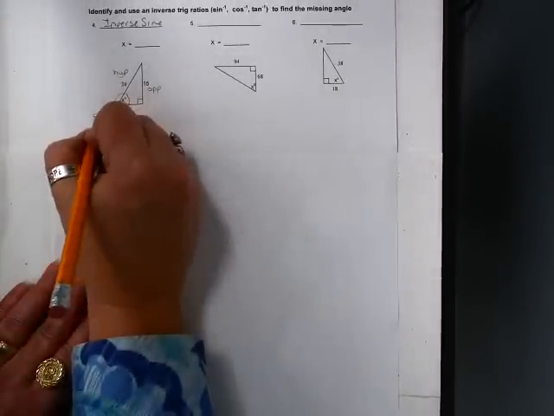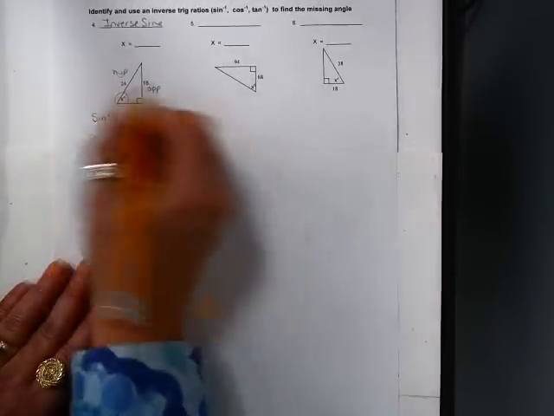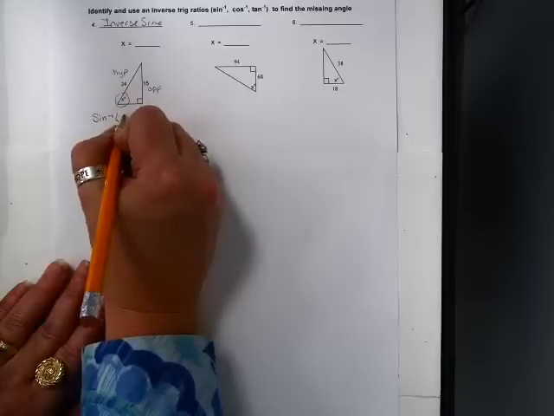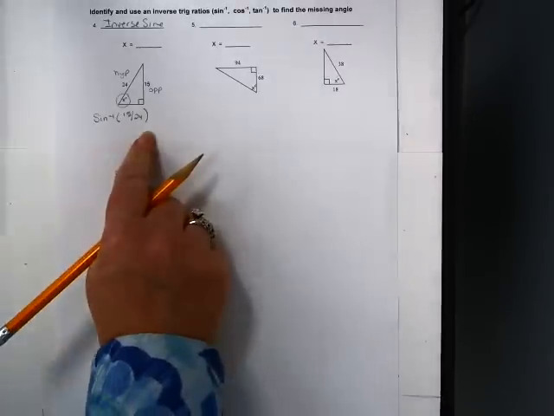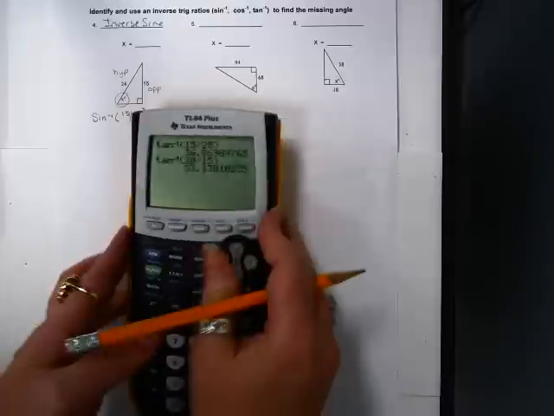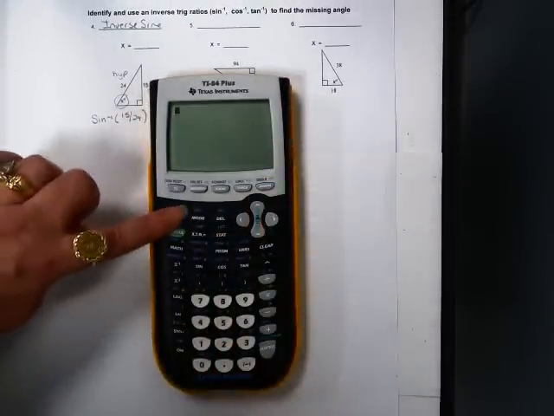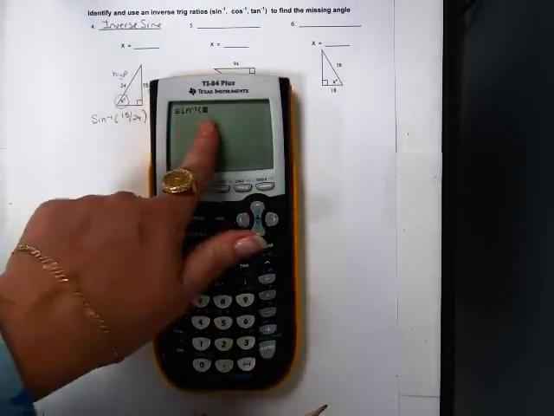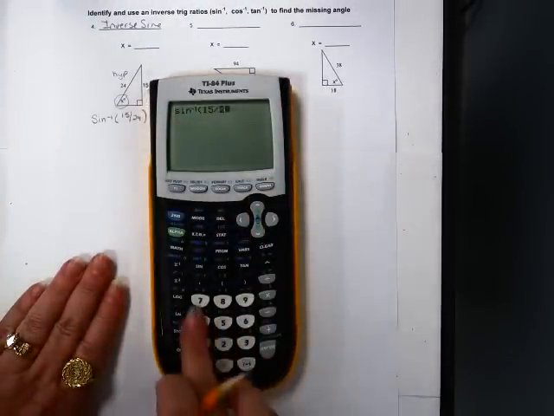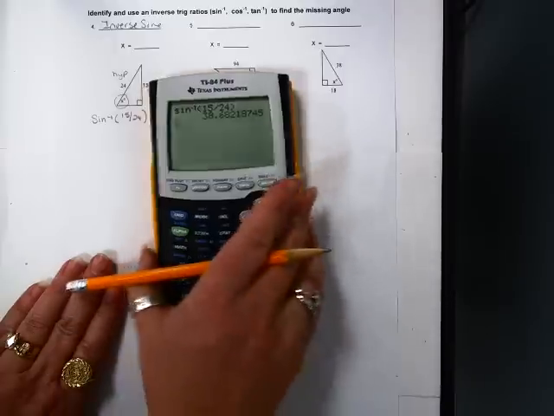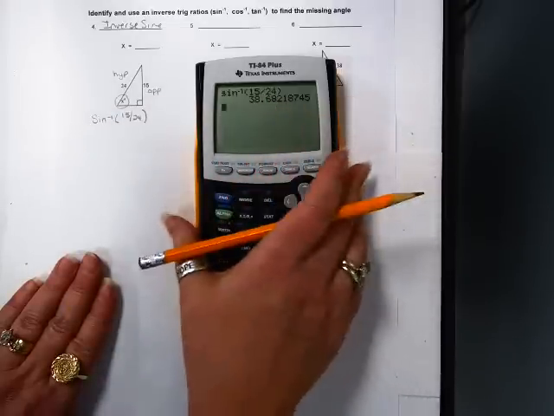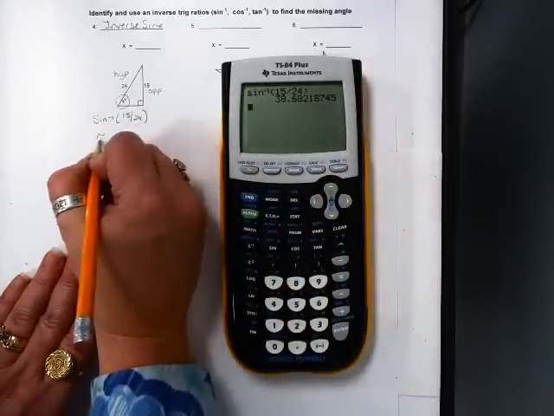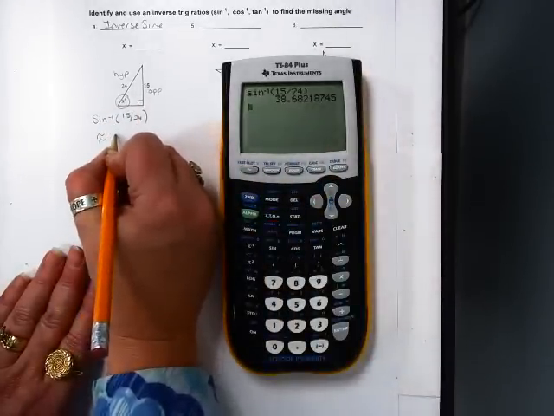So to do this, I'm going to put sine negative 1, opposite over hypotenuse, and I'm going to plug that into my calculator. So second sine gives me sine negative 1, 15 divided by 24, close my parentheses, enter, and I get 38.68218745. So I'm going to round to the nearest degree. That's going to be 39 degrees.